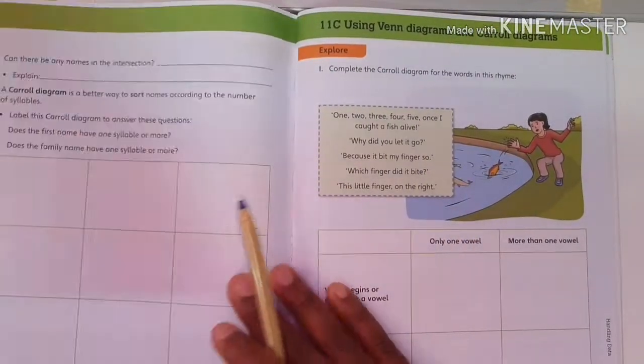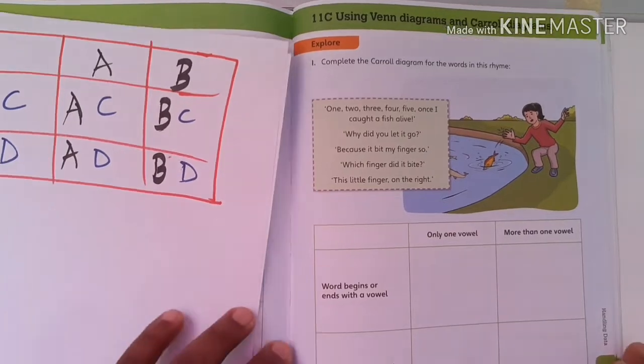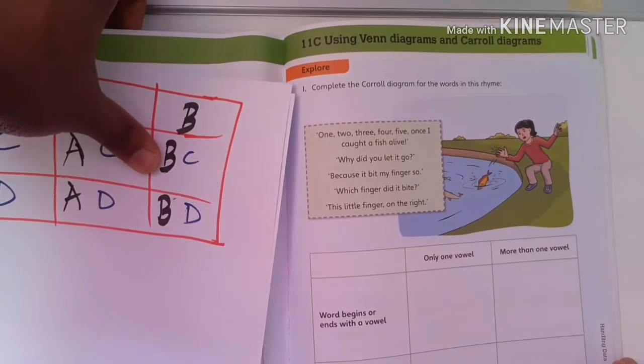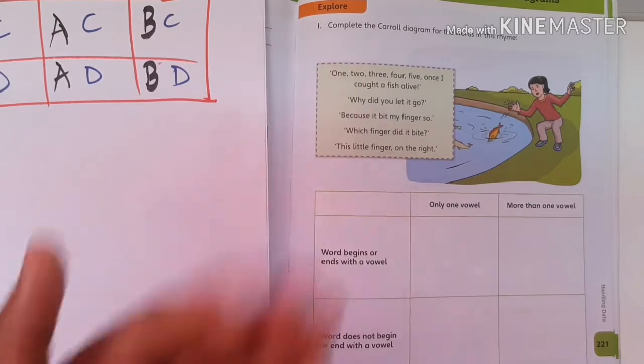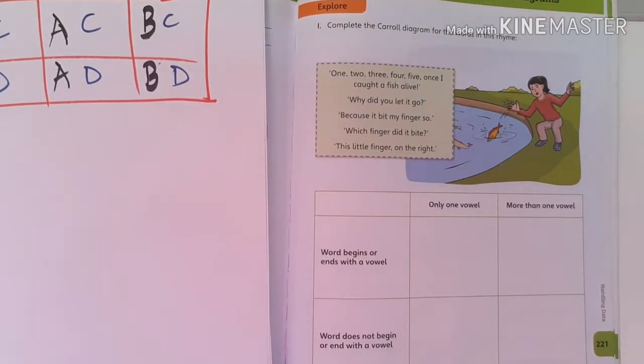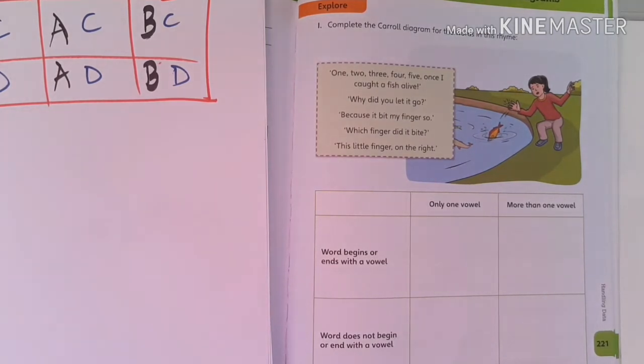So we have an example here on page 221. The page you have just done is 219. So on this page 221, they gave you a poem. It says 1, 2, 3, 4, 5. Once I caught a fish alive, why did you let it go? Because it bit my finger. Which finger did it bite? The little finger on the right.